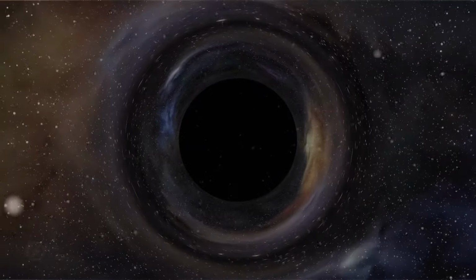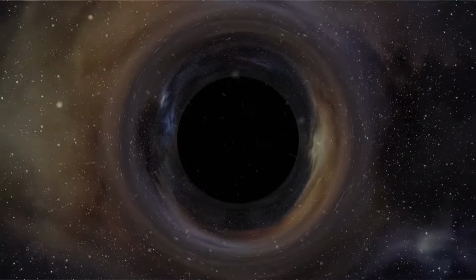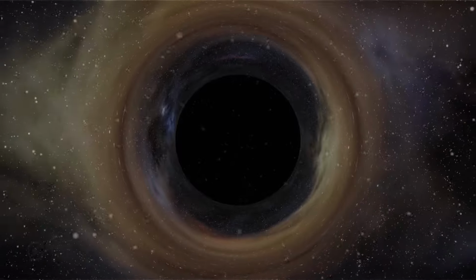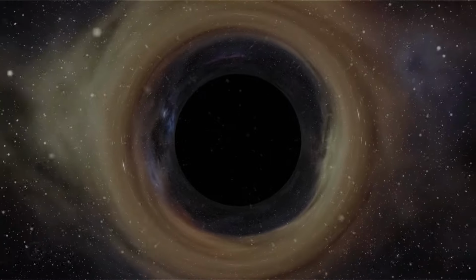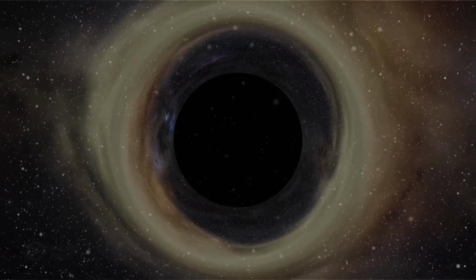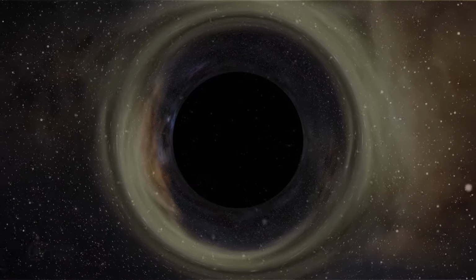Yet black holes play a crucial role in driving this cosmic evolution. They are the ultimate engines of entropy, each one representing an enormous concentration of information and thermodynamic disorder. When they evaporate, they release that stored entropy back into the universe, accelerating its march toward equilibrium.